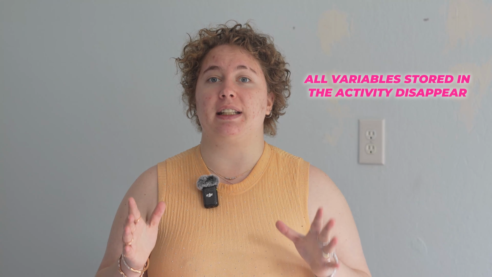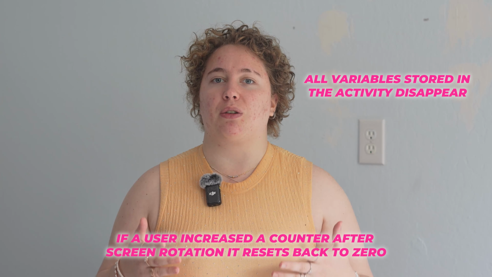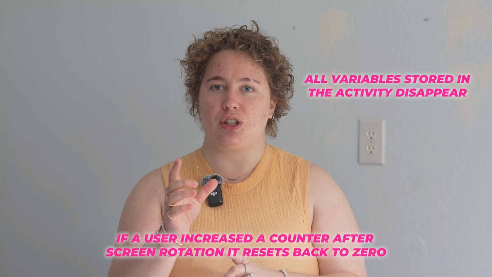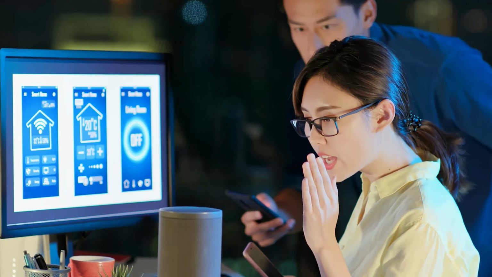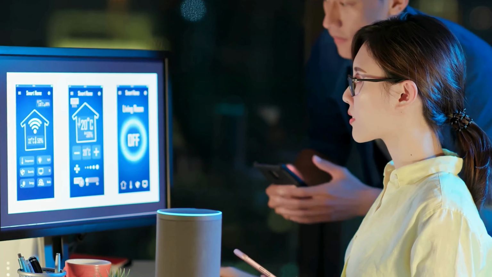But here's the problem. All variables stored in the activity disappear. For example, if a user increases the counter, after screen rotation it resets back to 0. To prevent this, we need to save data before the activity is destroyed and restore it after recreation.